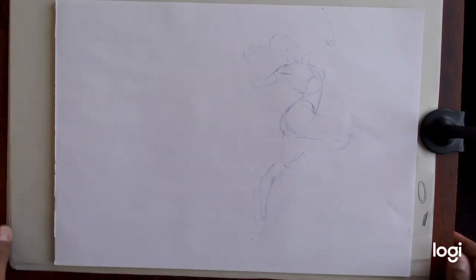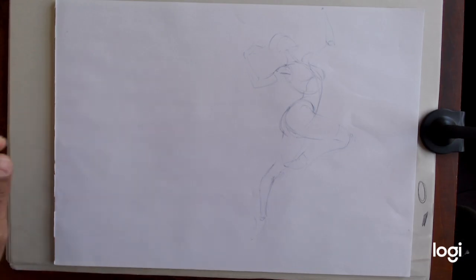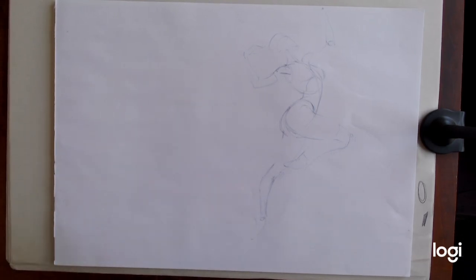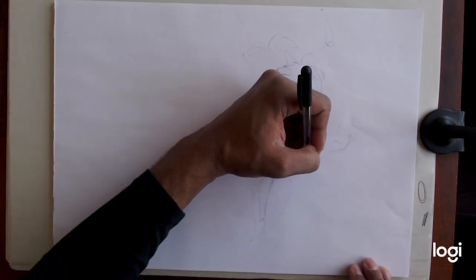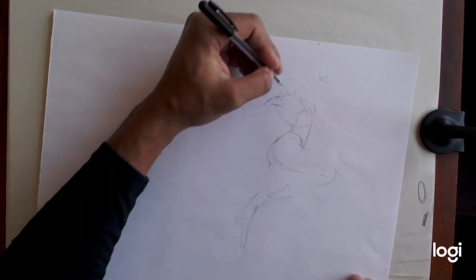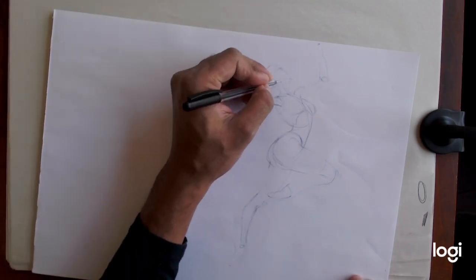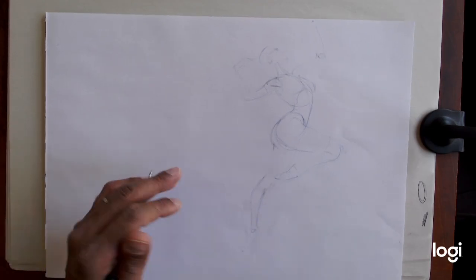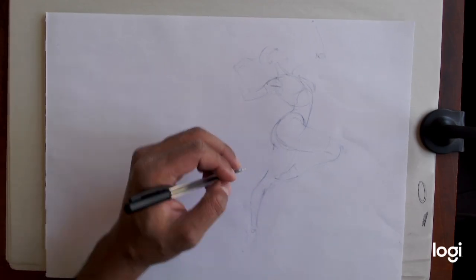Okay, hi all. I started this with pen sketches and some gestures, and I thought I might as well hit record. So you see the first one here, well, in the making.